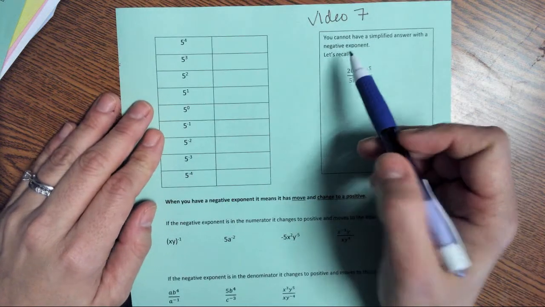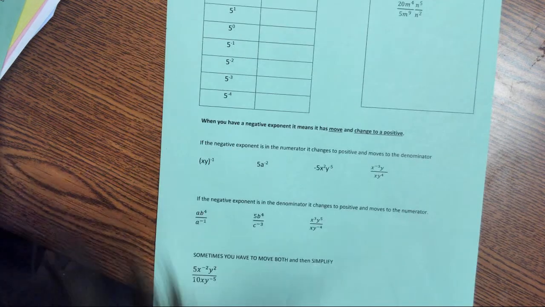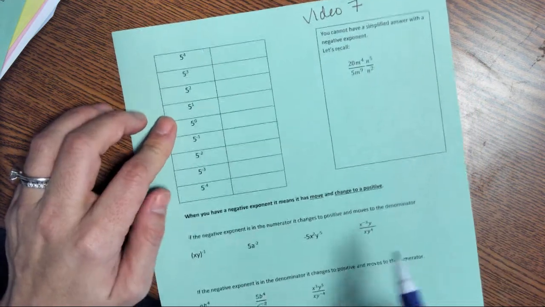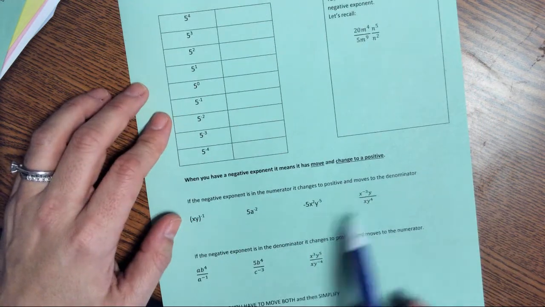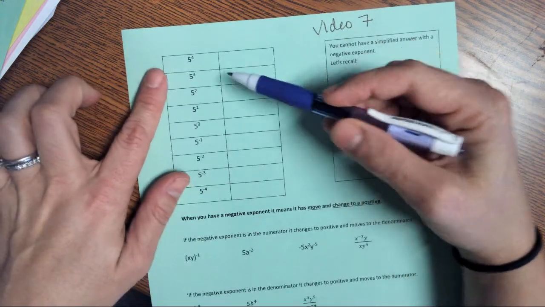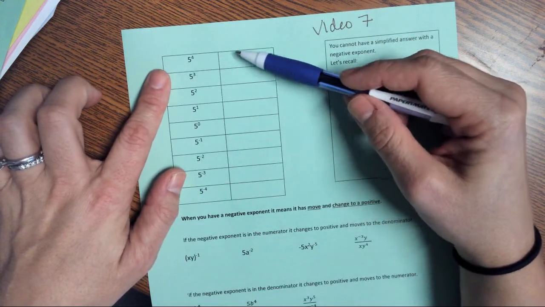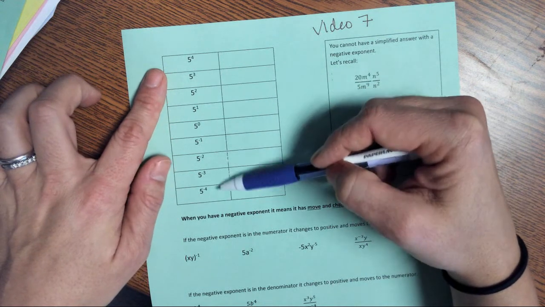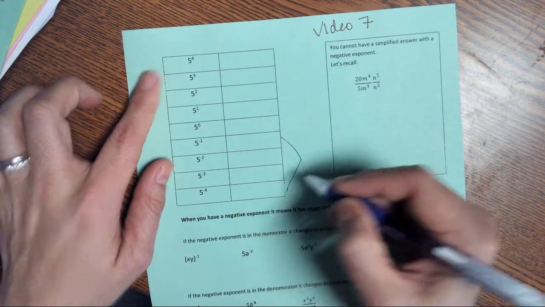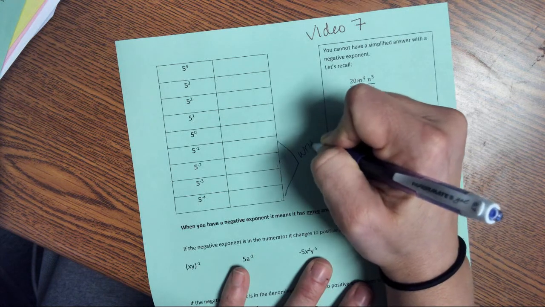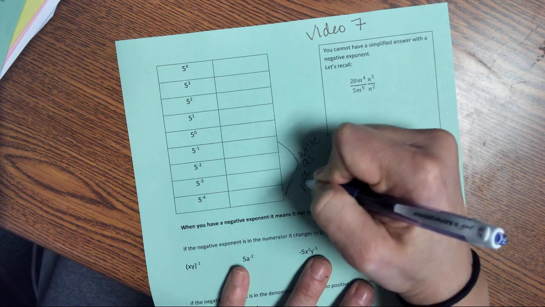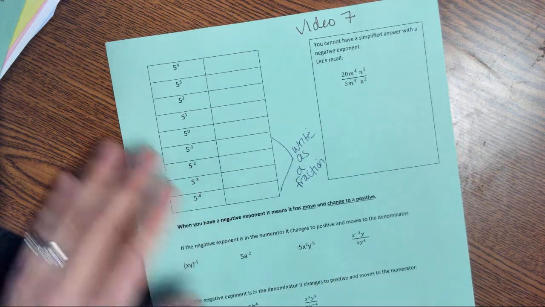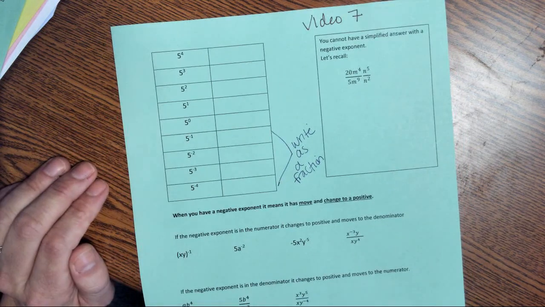All right, last video, most of you probably will not have gotten to this, but the last video is dealing with negative exponents. So I'm going to give you about 2 minutes. I'm going to have you pause the video for 2 minutes and fill in the chart. Make sure these last 4 you write as a fraction. So I'm pausing my video now, and I want you to do the same.